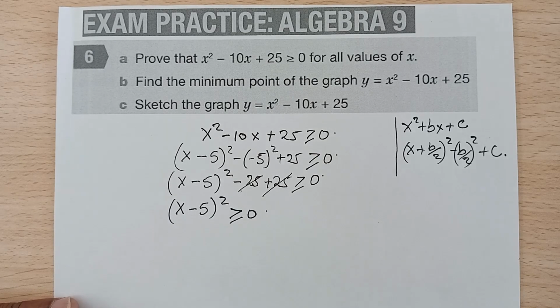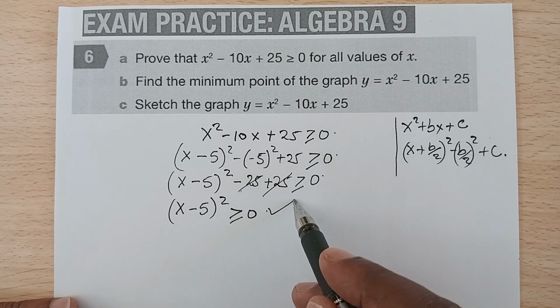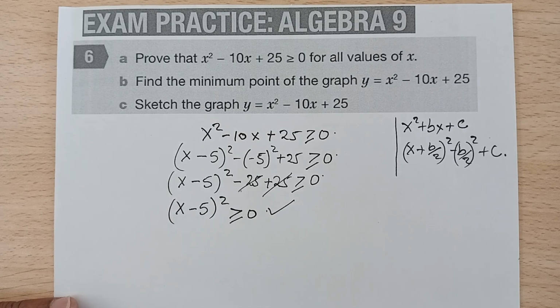Minus 25 plus 25 cancel out, and we are left with x minus 5 squared is greater than or equal to 0. That is exactly what we have been asked to do in part A. And we all know that anything squared has to be 0 or greater than 0. There is no way you can square a number to give you a negative value. So this is valid, this is true, and we have used the skills of completing the square to answer part A of that question.